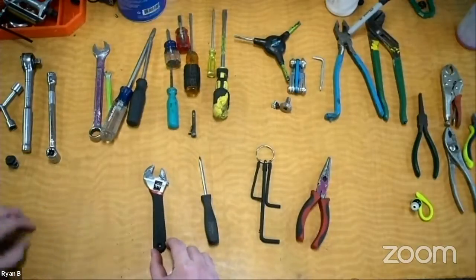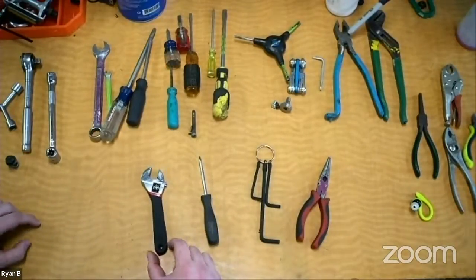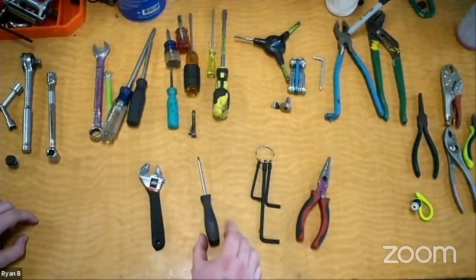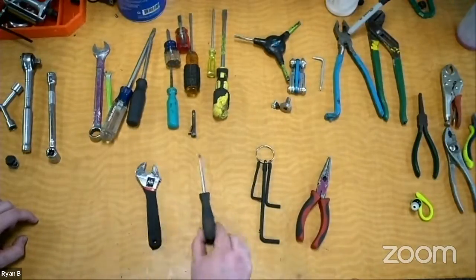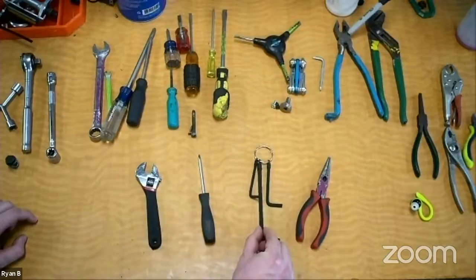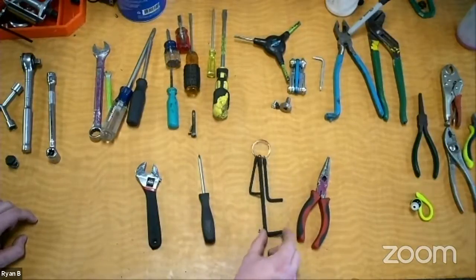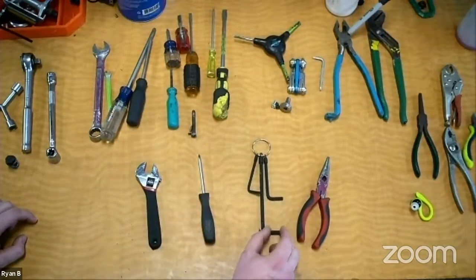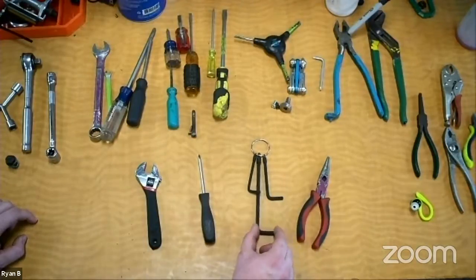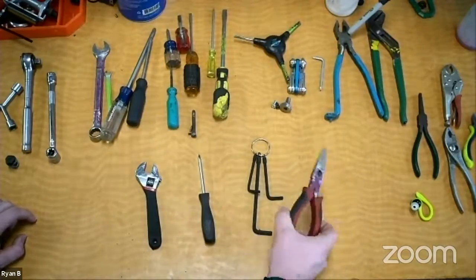Anyway, let's go ahead and go over the different tools. It might seem like there's a lot of tools here, but like I said, they all break down into 4 different groups. You've got wrenches, screwdrivers, Allen wrenches, or hex keys, or hex wrenches. We'll go over those in a second. And then we also have pliers.